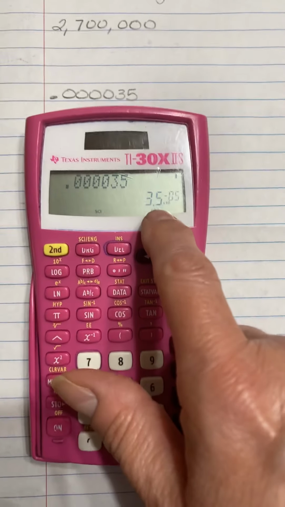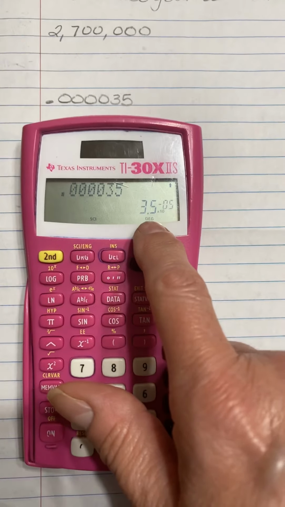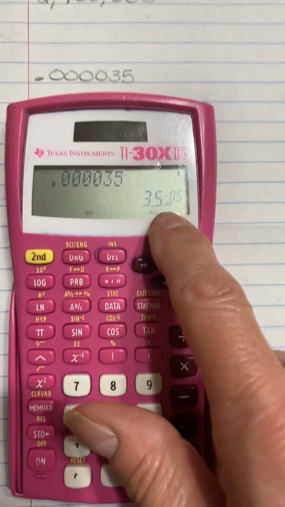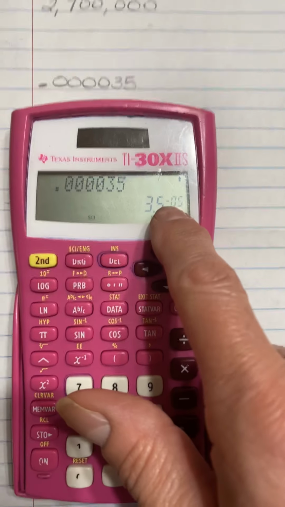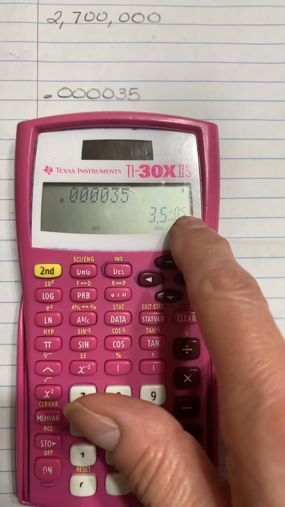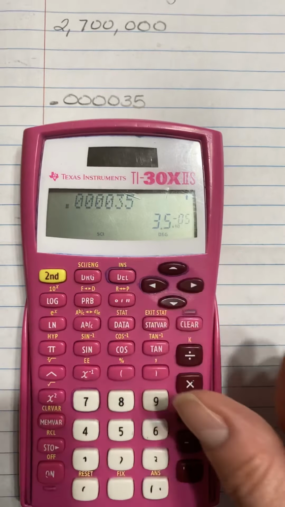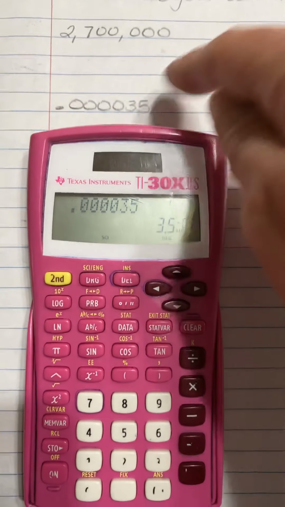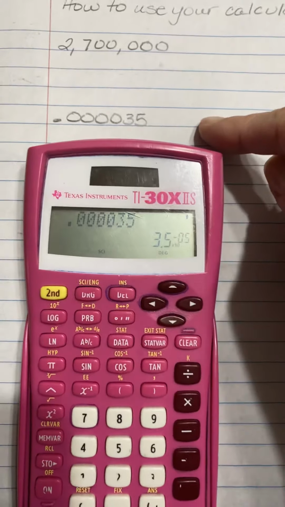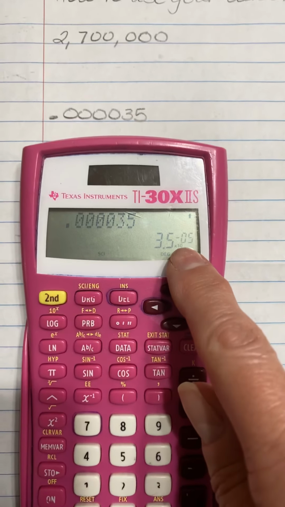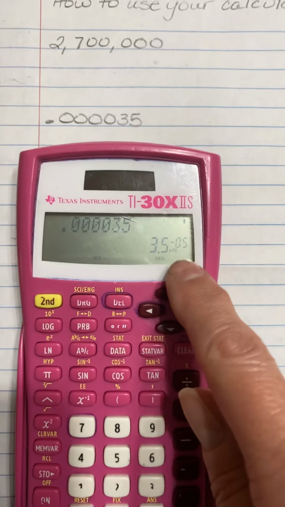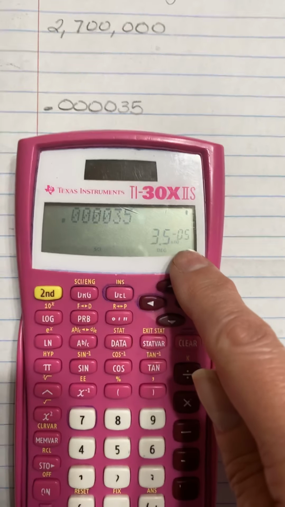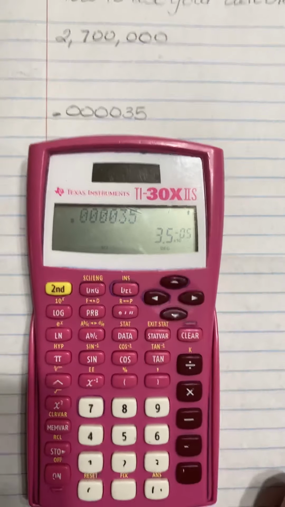3.5 is the coefficient, which is between 1 and 10, times 10, that base that we always use, to the negative 5. So we would just write a negative 5. Because this is a very small value, way less than 1, we're going to have this negative exponent, just like when Mrs. Rayfield did the lesson on converting the very small standard form numbers to scientific notation.